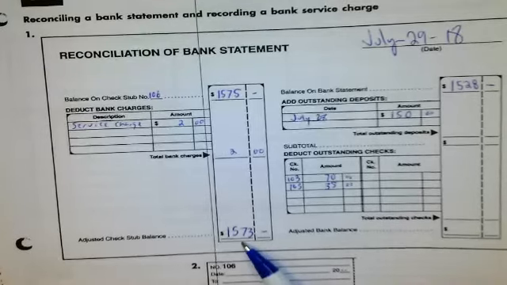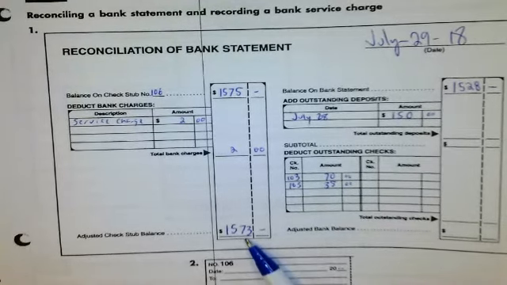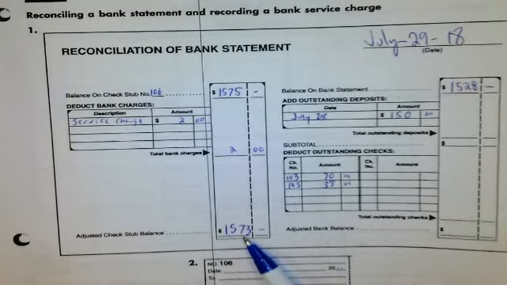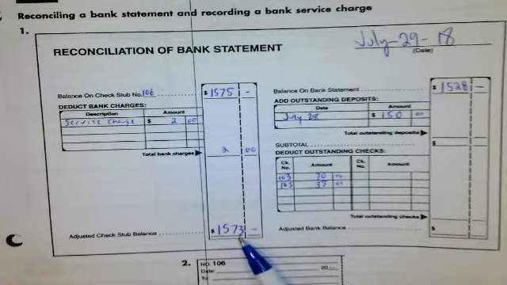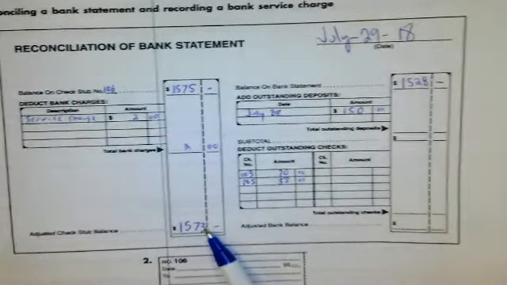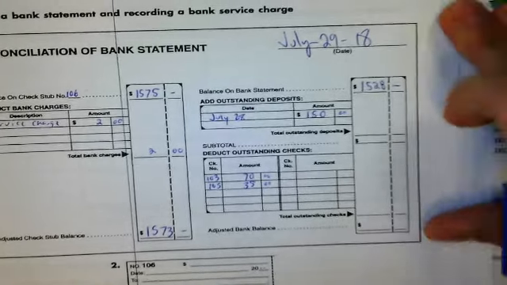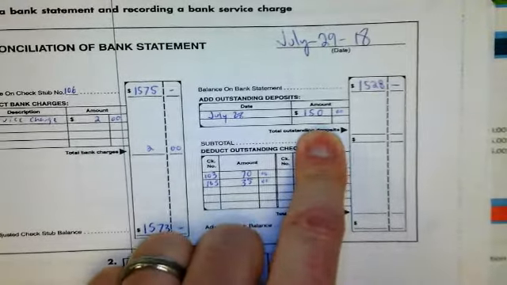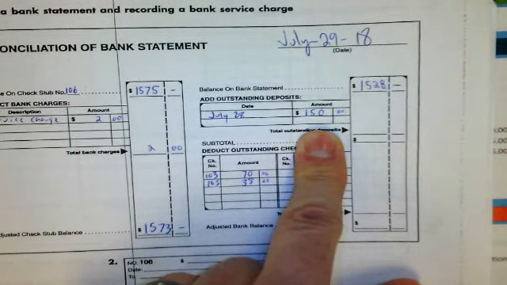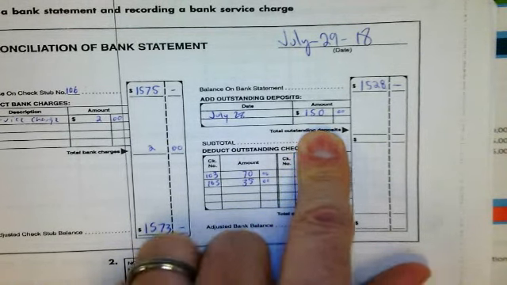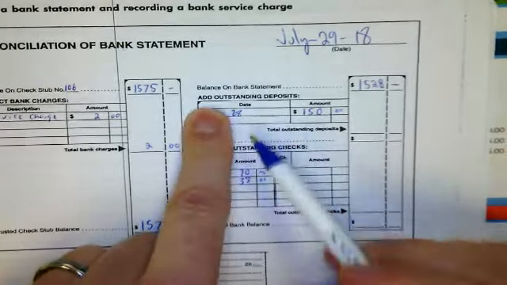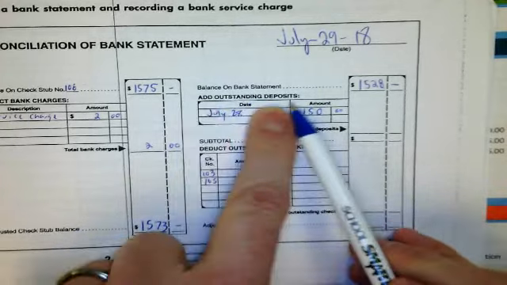So $15.73 is your adjusted check stub balance. That is what you believe your checking account should be after the charge. Then we hop over to here, and they said we have $15.28, but they did not record a deposit. So it says add outstanding deposits.